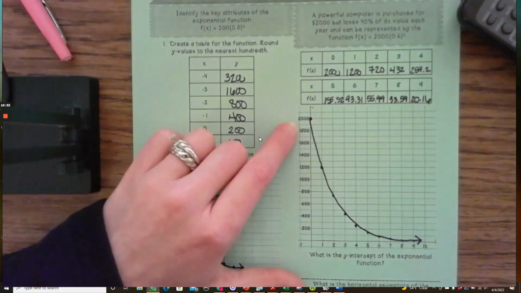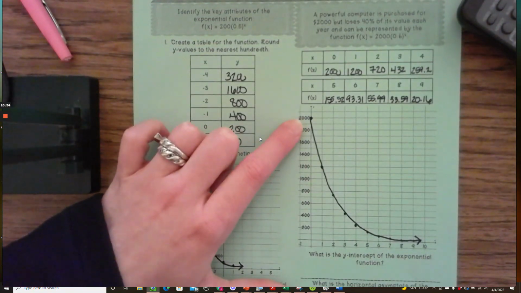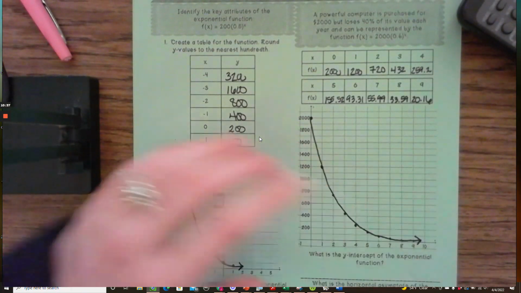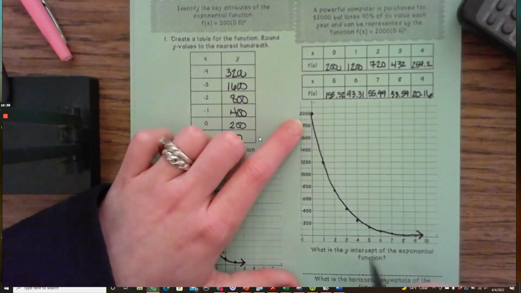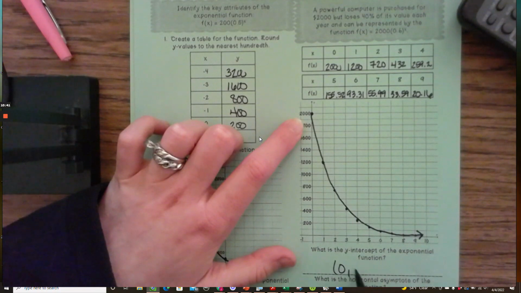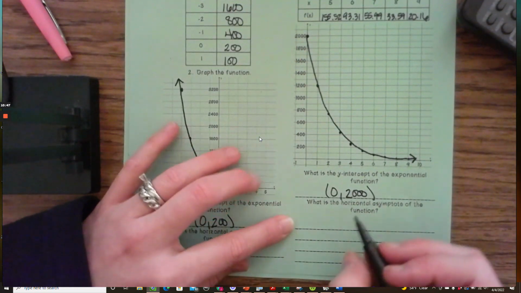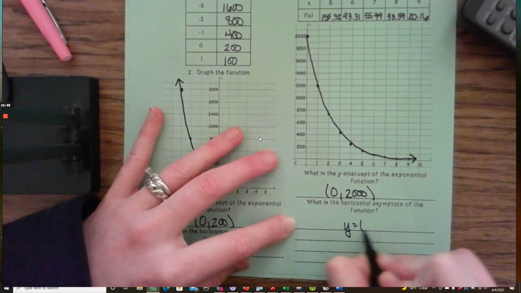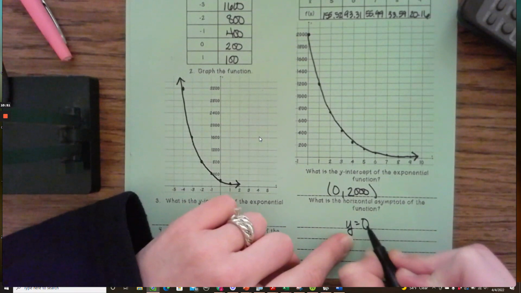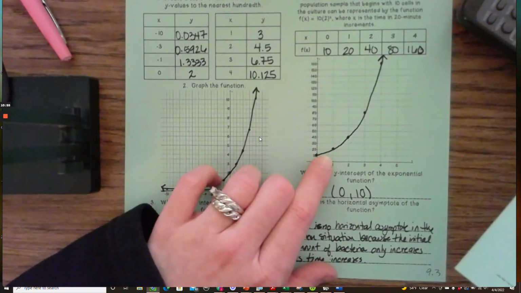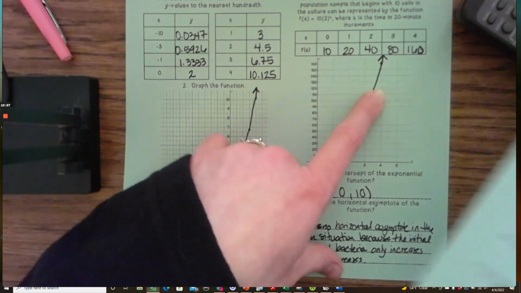Again, with the real world situations, we graph them a little bit differently. So our y-intercept is 0, 2000. And then the horizontal asymptote is y equals 0. The reason it's y equals 0 here, if you remember on the other page, it was never going to get less than 10, since that was a growth function.